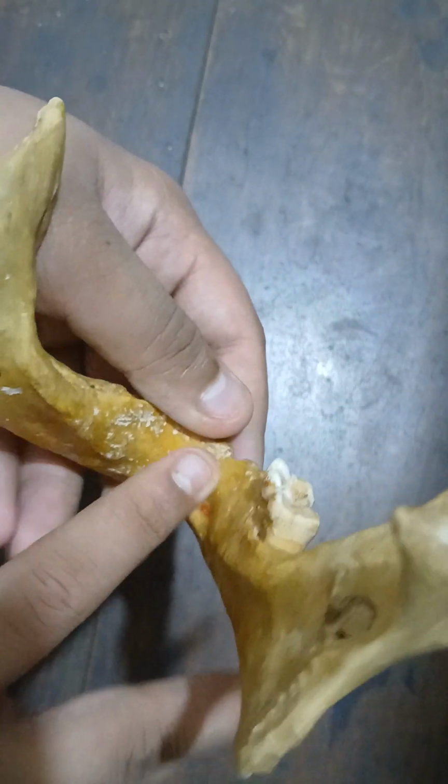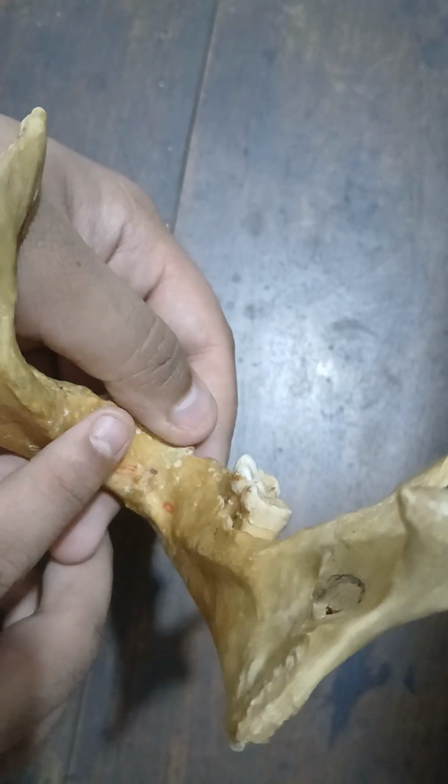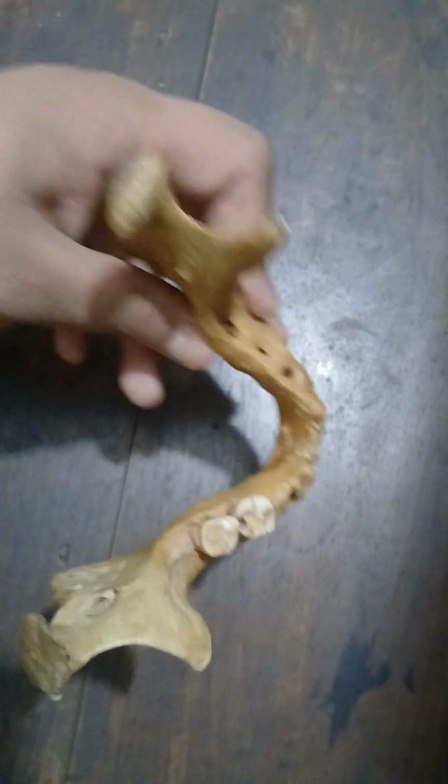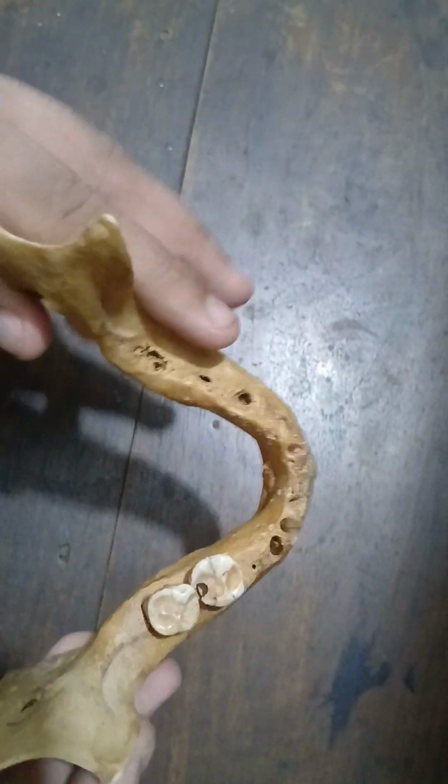Now the relations of salivary glands. The sublingual fossa is related to the sublingual gland. The submandibular fossa is related to the submandibular gland, and the posterior border of the rami is related to the parotid gland.